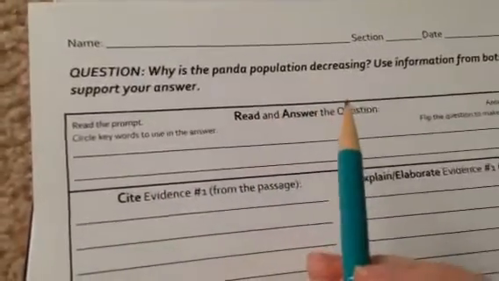To answer the question, I'm just going to flip the question into a statement. So why is the panda population decreasing? I'm going to say right here, the panda population is decreasing for many reasons. So right now, take a moment and write that in.